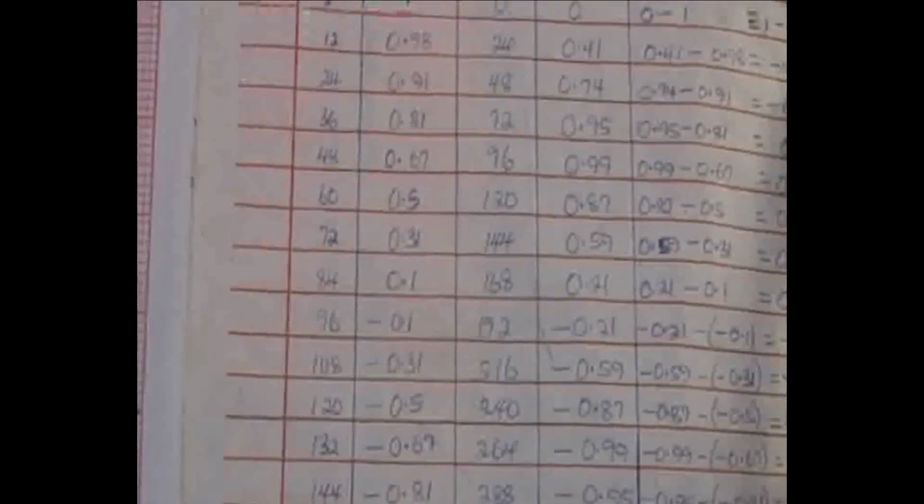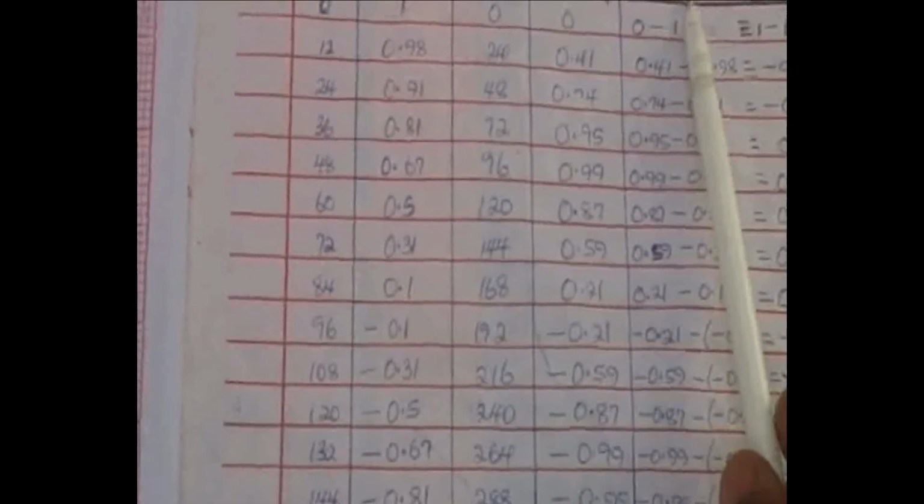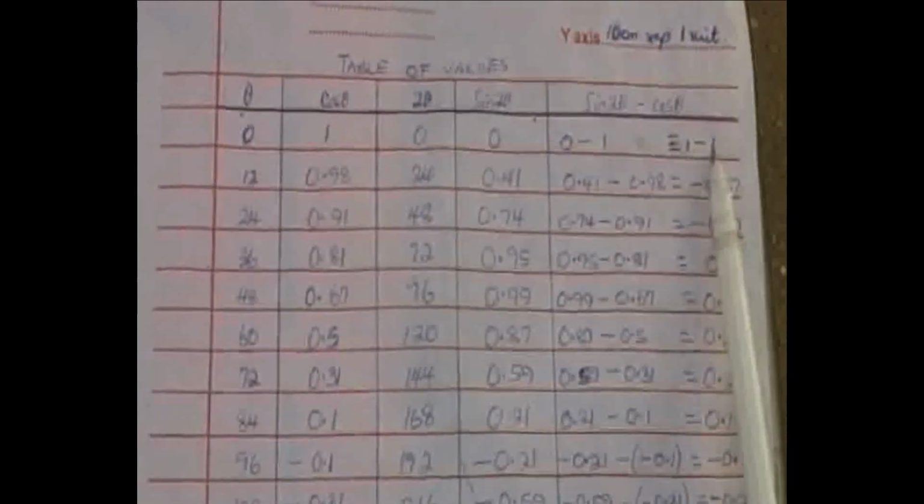Remember, you are plotting sine 2 theta minus cos theta against theta. You are plotting these values against theta. So the first value you have there is minus 1. So minus 1 will be plotted against theta, which is 0.